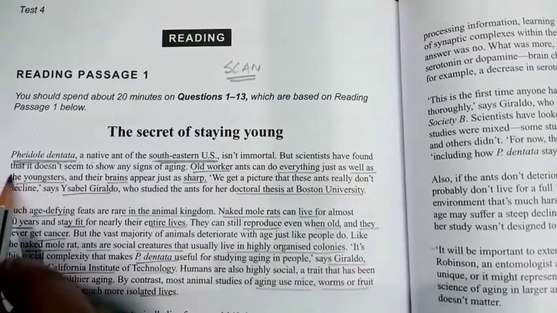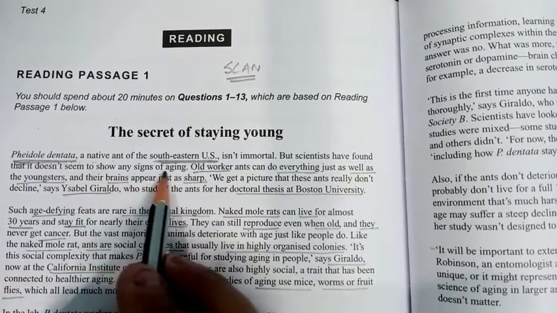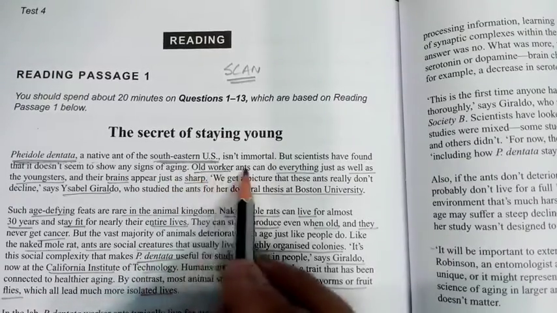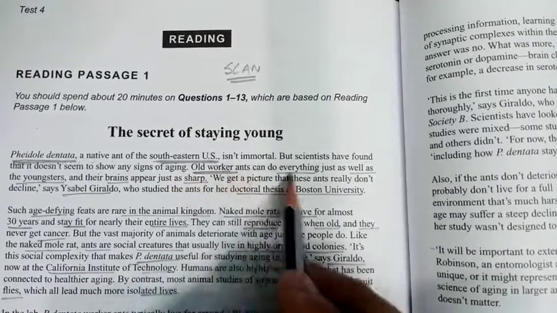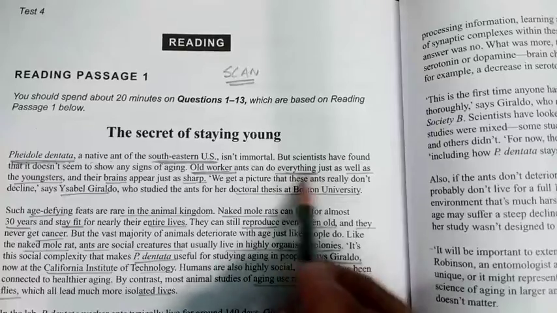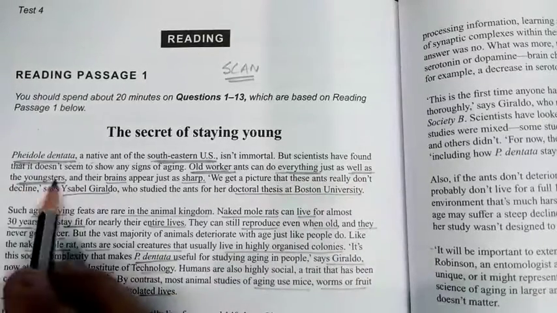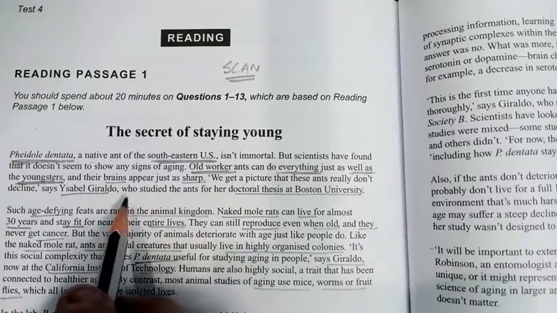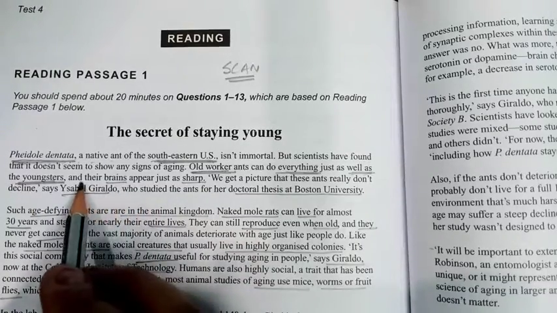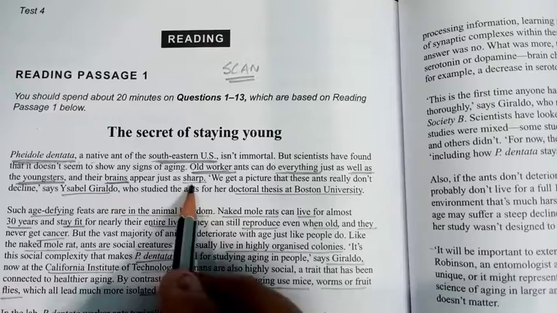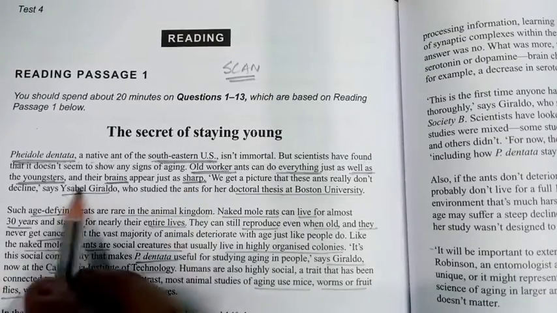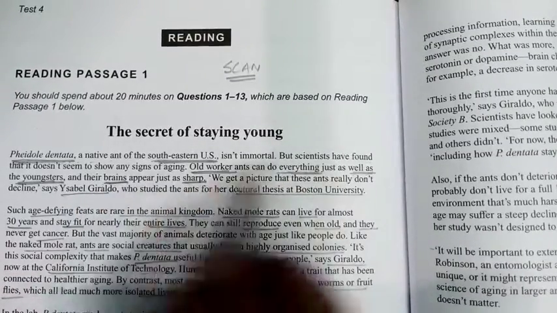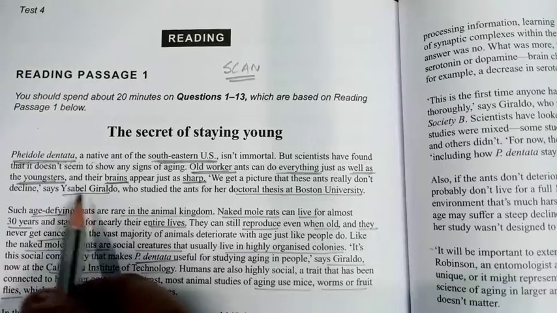But scientists have found that it does not seem to show any sign of aging, nothing. Old worker ants can do everything just as well as youngsters. These are the words which I must underline. These are some type of keywords for us. And their brains are just sharp. Now see the magic of this underlining.